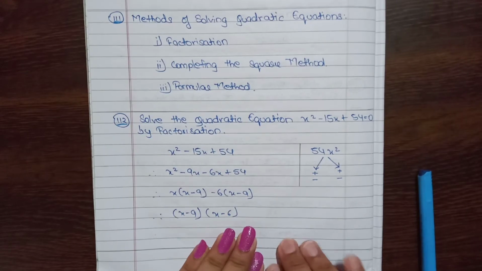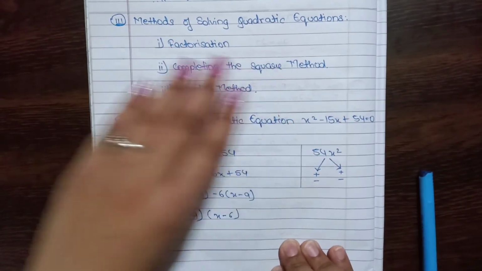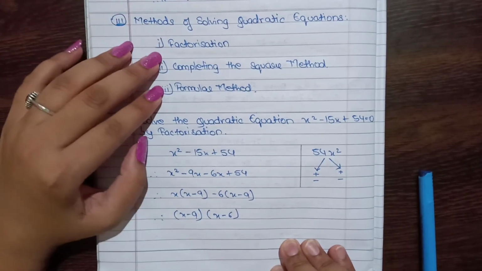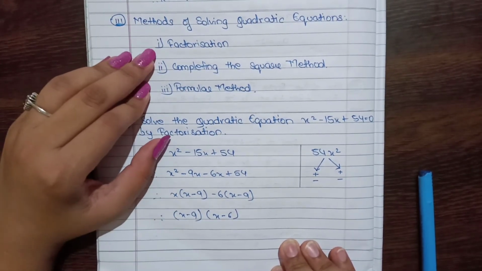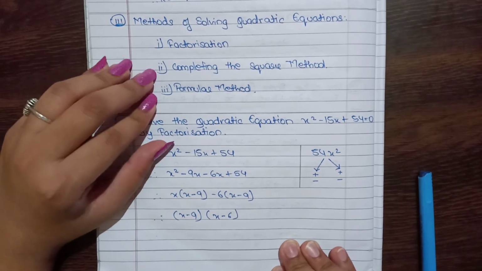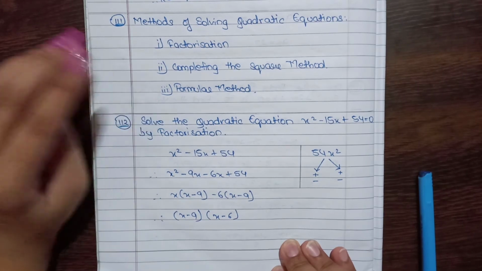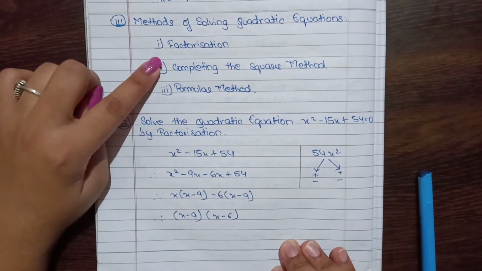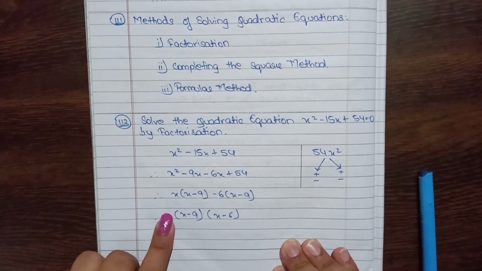So now we have the third topic, methods of solving quadratic equation. Here we have 3 different methods by which we are going to solve the quadratic equation. First is factorization method, second is completing the square method, and third is formula method. So first is the factorization method. So over here we are going to see a factorization method sum.